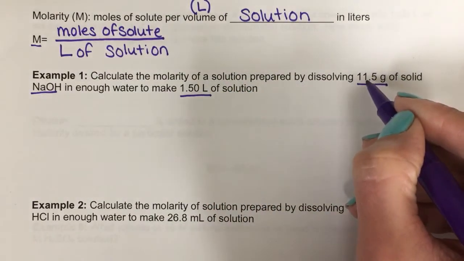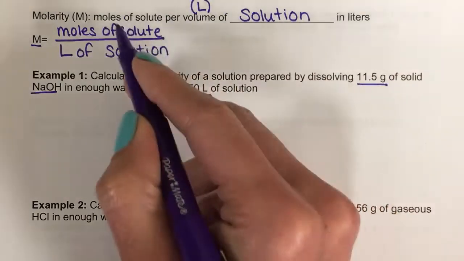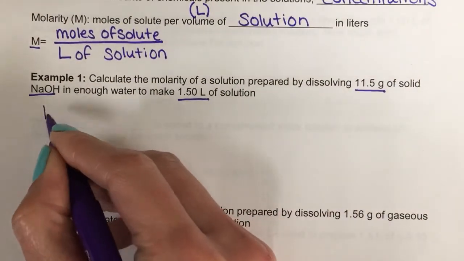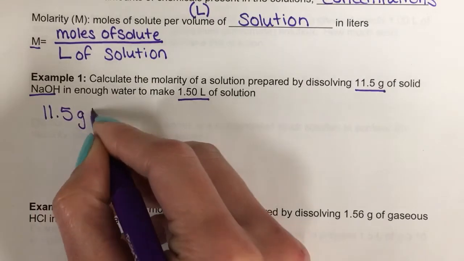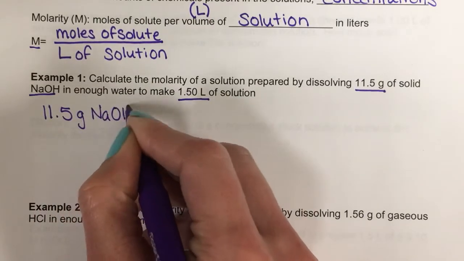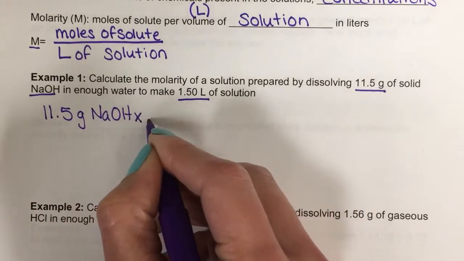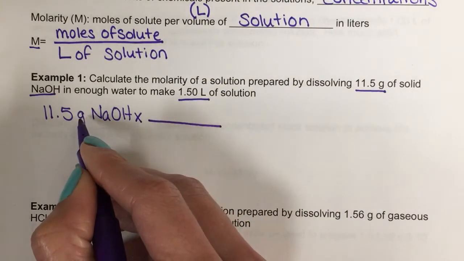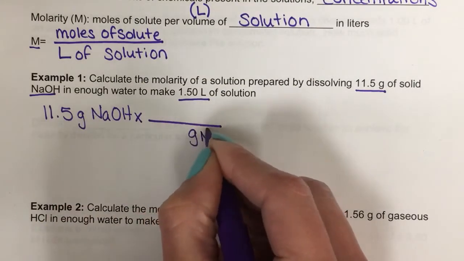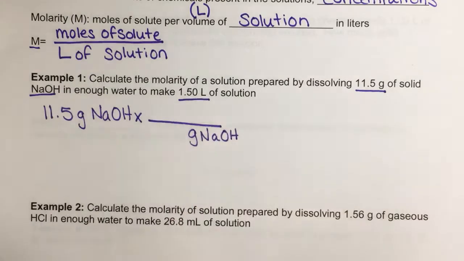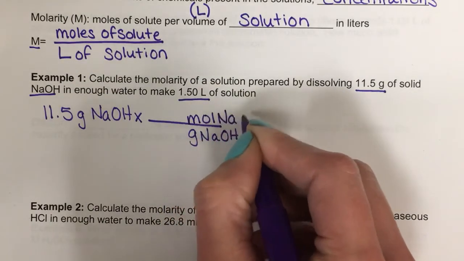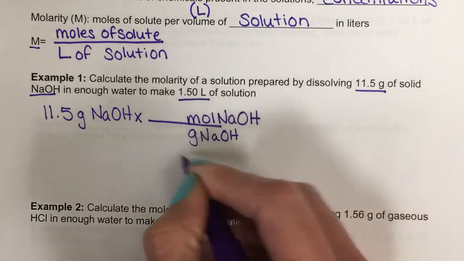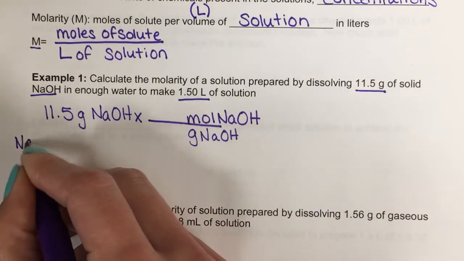So I need to, step one, change grams to moles. So 11.5 grams of NaOH, times sign, line. I want grams to go away, so grams go on the bottom. I want to change to moles.